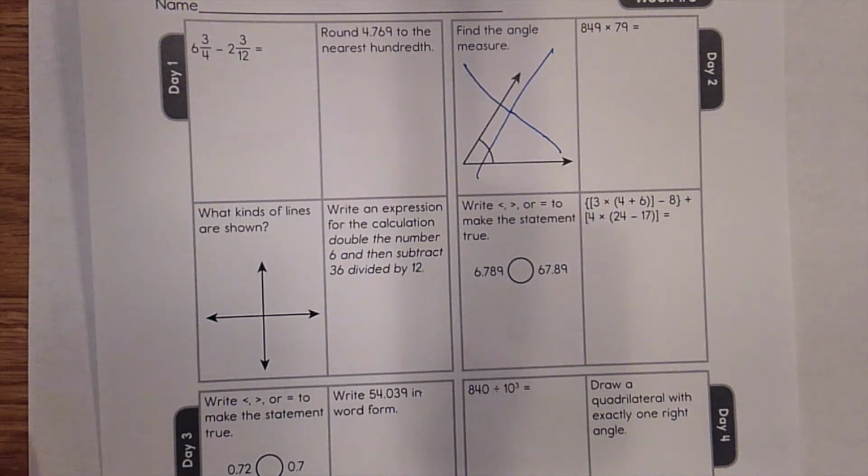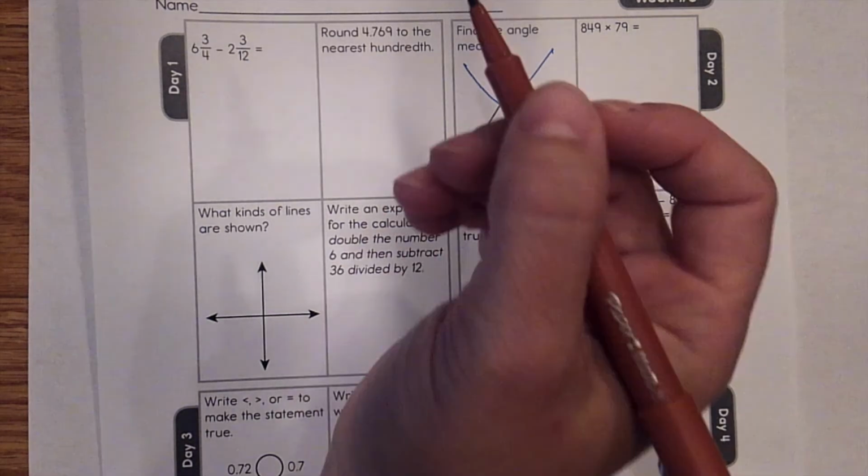Right, guys, we're moving right along in our math for today. Today we're going to go over week 8's answers. We're going to start with day 1.